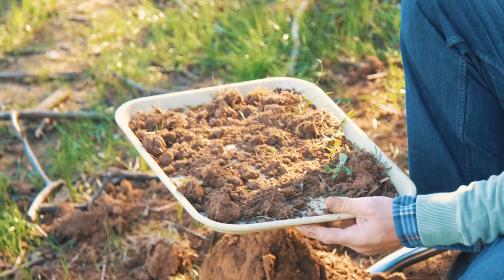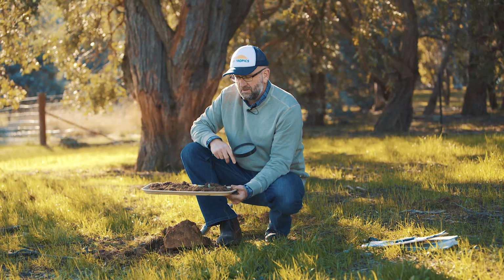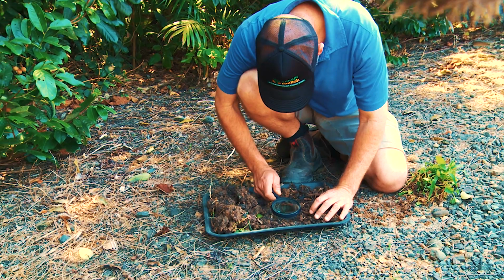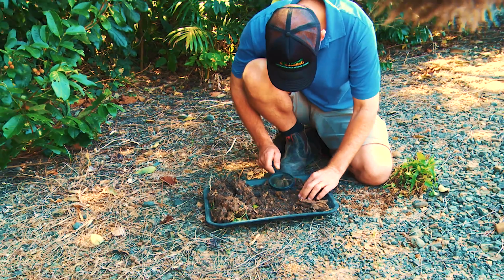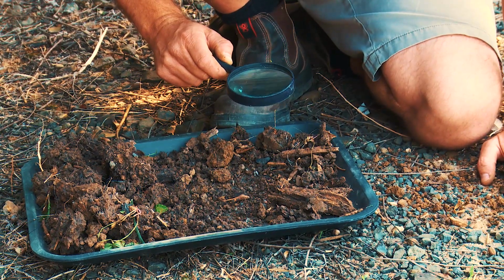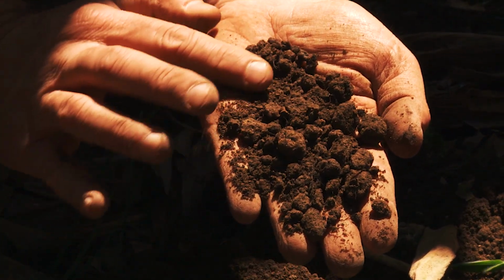It's important to do this in really good sunlight, and we can now start to look for soil organisms for 5 minutes. All we're trying to do is see how many different types of things are there. You don't need to be a soil insect specialist or entomologist to do this. You're just looking for what different types of things are there.